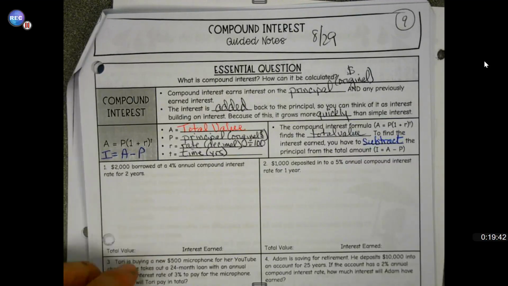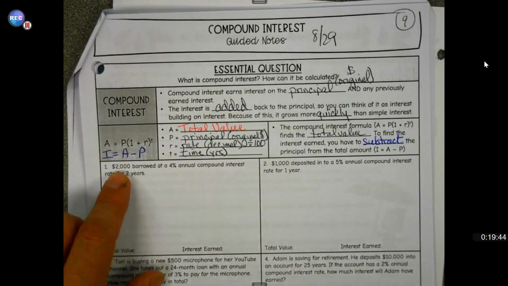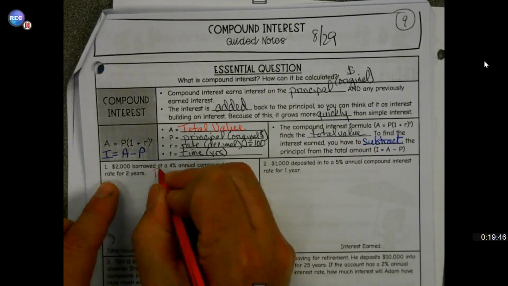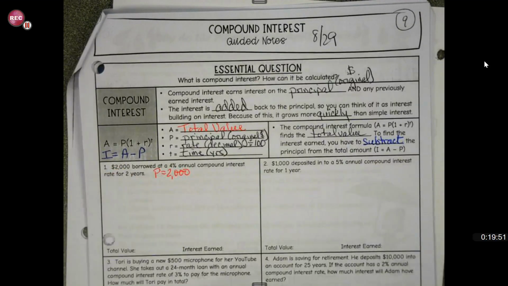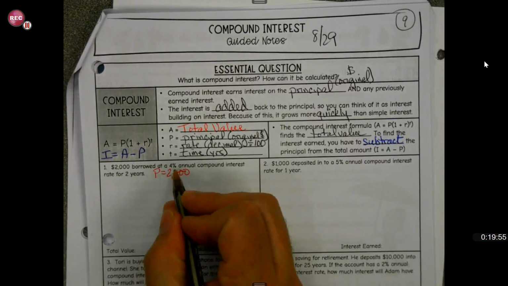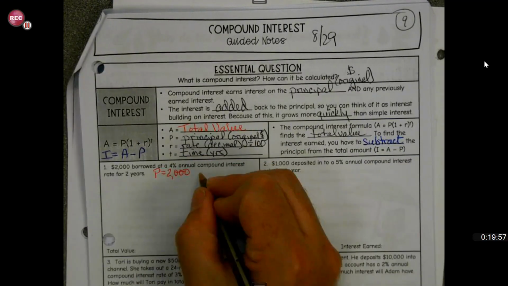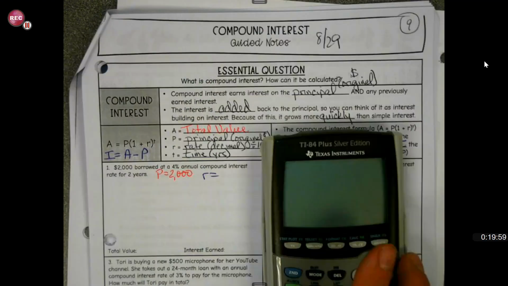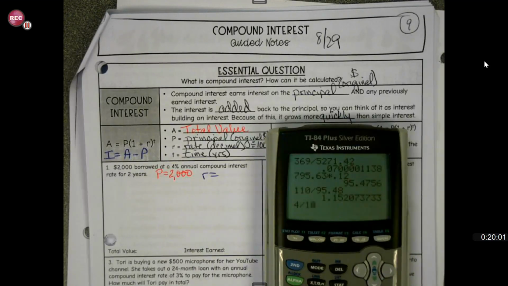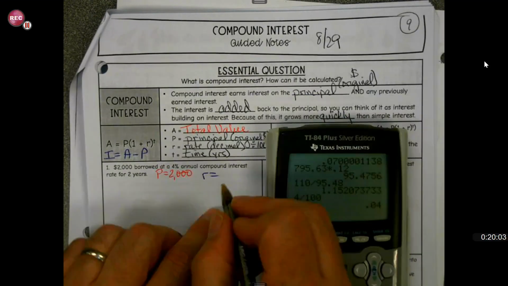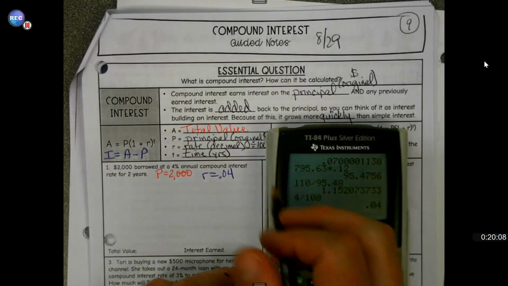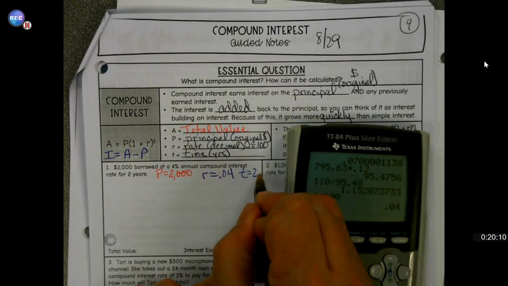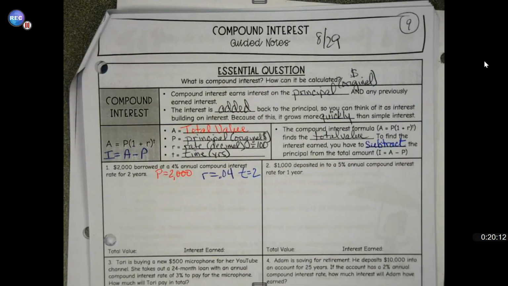All right, so we borrowed $2,000. There's my principal. Borrowed at a 4% annual compound interest rate. Again, take your percentage and divide it by 100. And that is our rate for 2 years. He's back.